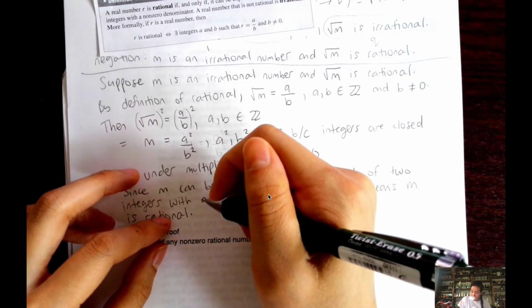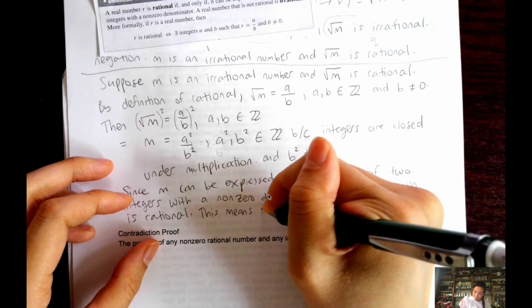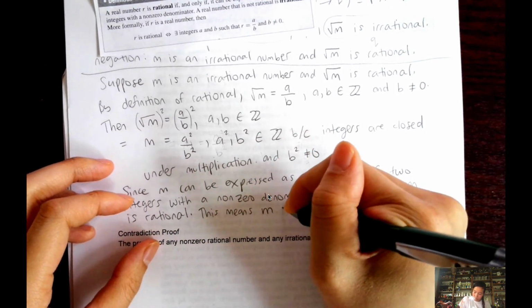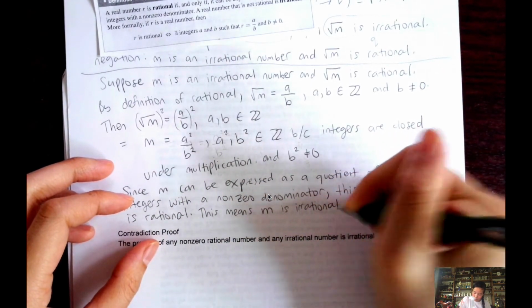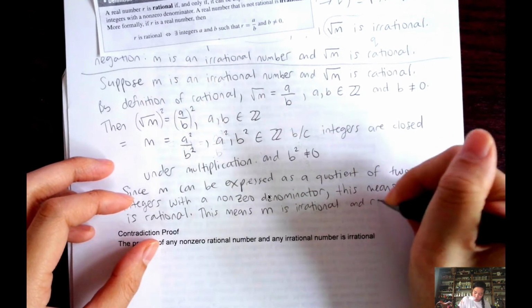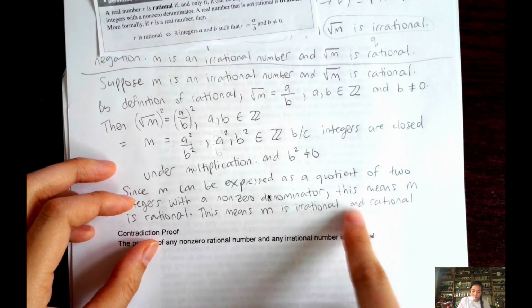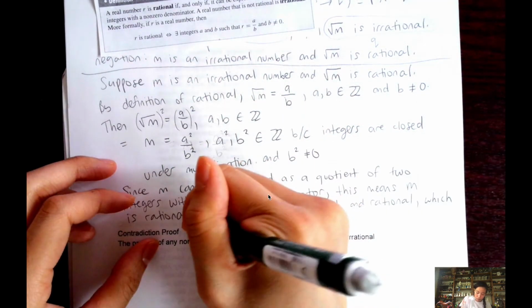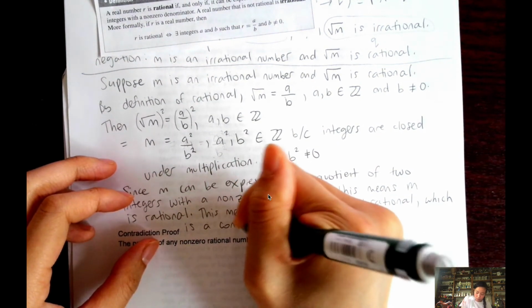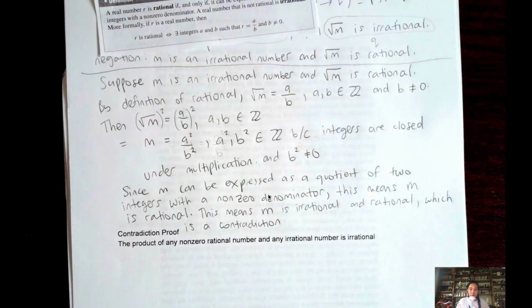So we can say, this means m is irrational and rational, which is a contradiction, because you can't have a number that's both irrational and rational. It's either one or the other.